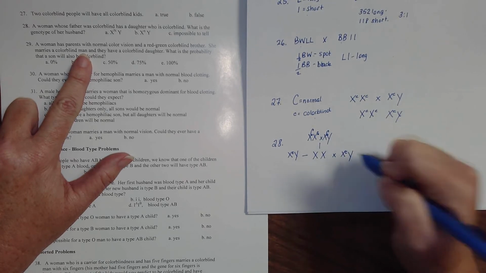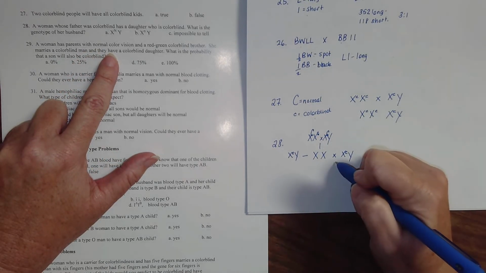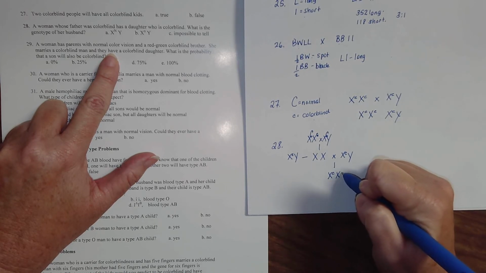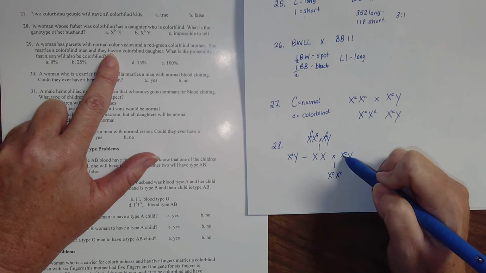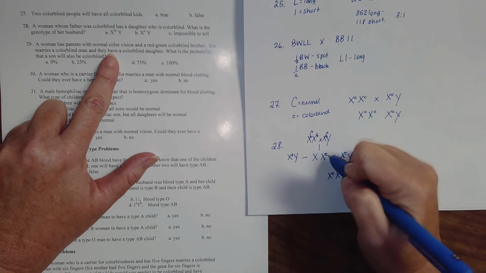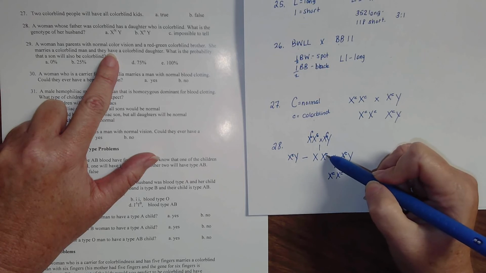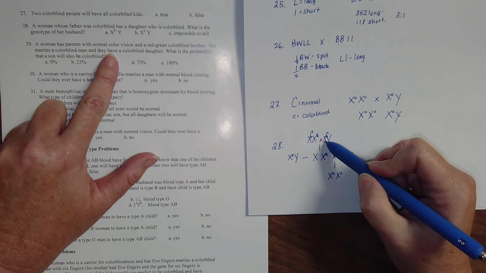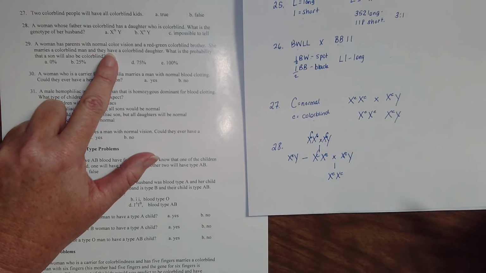So if he's colorblind, he has a little c. And they have a colorblind daughter. So they have a daughter who is colorblind. That means she has 2 colorblind alleles. She got one of those colorblind alleles from dad. She got the other colorblind allele from mom. Okay? And mom would have gotten this colorblind allele from her mom, meaning that she got the normal allele from dad. So there's everybody's genotypes.